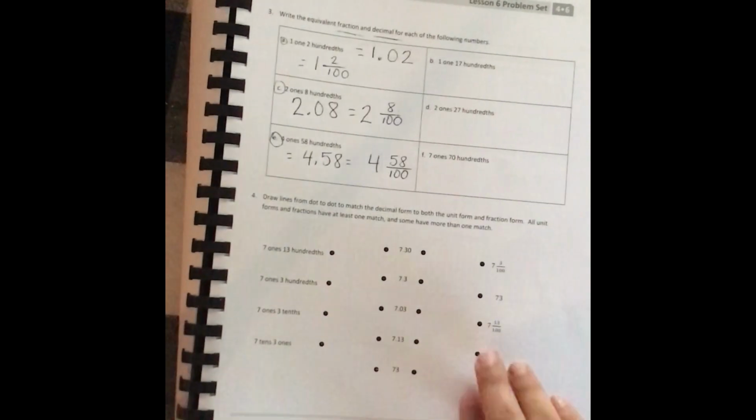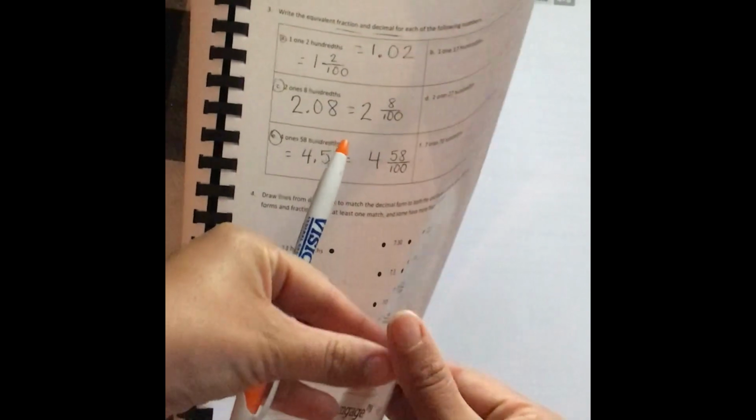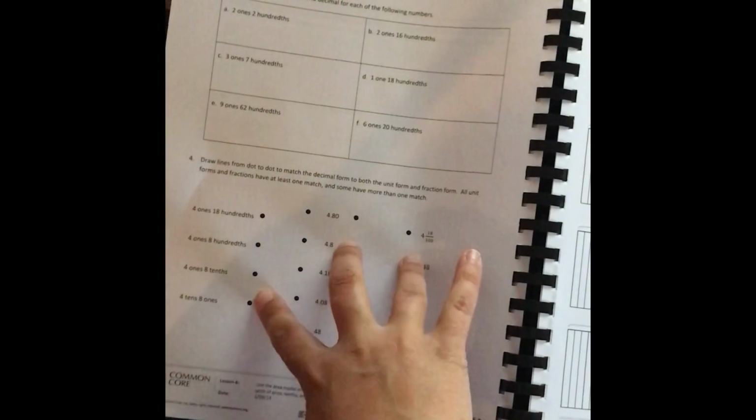And then your exit ticket today is going to be the homework questions. Sorry, that's not it. It's the homework questions from problem set 6, but it's right on Schoology, so you don't have to worry about this. Okay? Don't forget to send me a picture of your work so I know you completed it. And if you have any questions, remember to reach out.